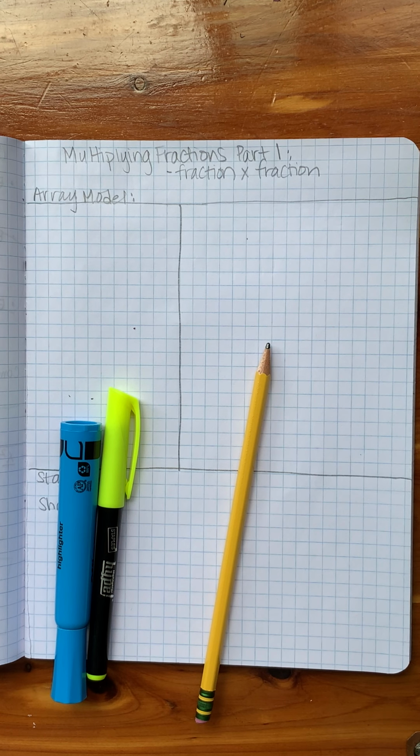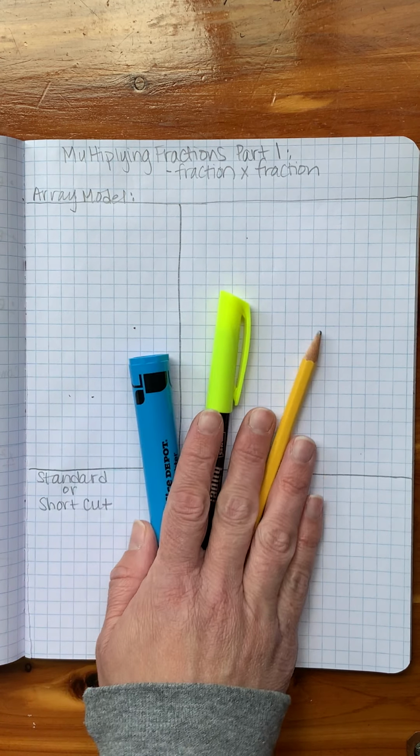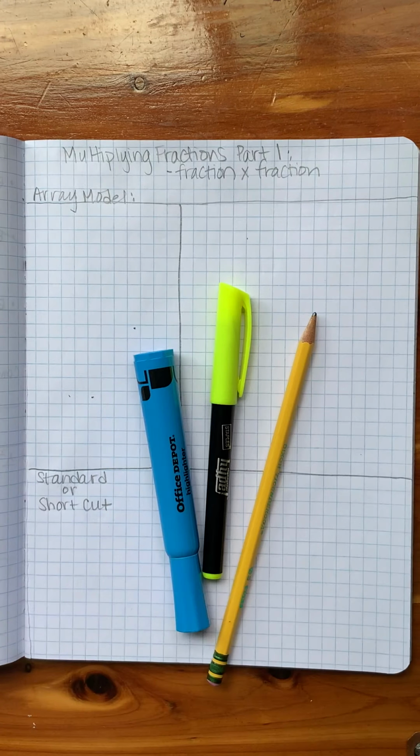And then in the next video, we're going to talk about multiplying whole numbers by fractions, multiplying mixed numbers or improper fractions by fractions, and we're also going to include decimals and percentages and what that looks like when we are multiplying by fractions. So today's focus is just the standard fraction by fraction. You can see that in my title.